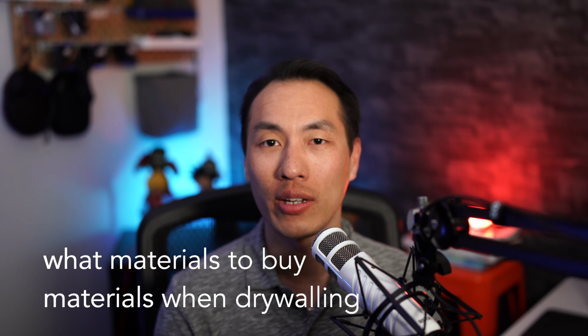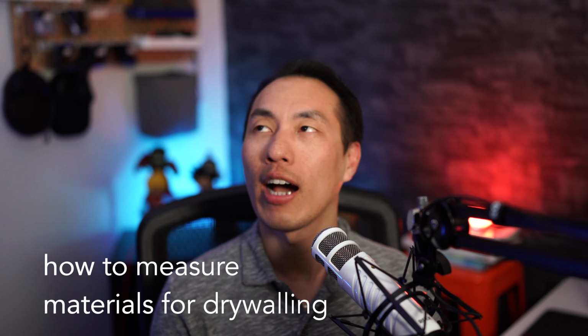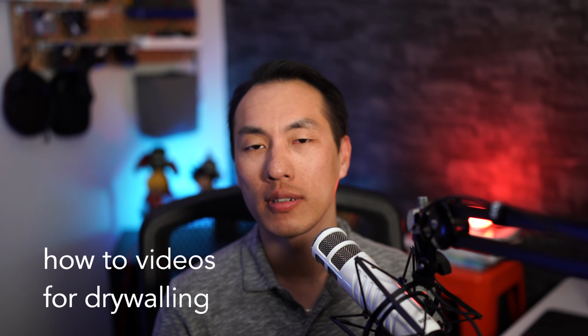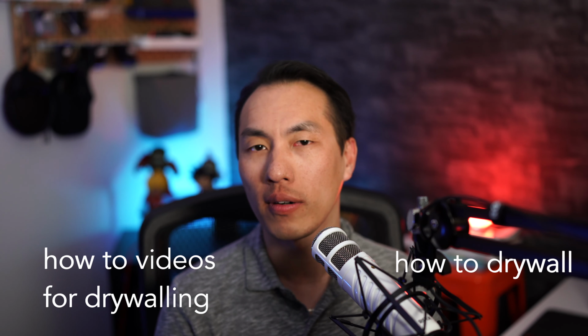And there are also kind of keywords relating to it on the periphery, such as what materials to buy when drywalling, or how to measure materials for drywalling. You can develop the keywords even more by moving up and down the funnel. When you're moving up the funnel, you're going to lower your intent and move higher up, meaning think going broader, going more generic. And in this case, you can add keywords such as how-to videos for drywalling or how to drywall. These are all moving away from the conversion point and moving up the funnel.